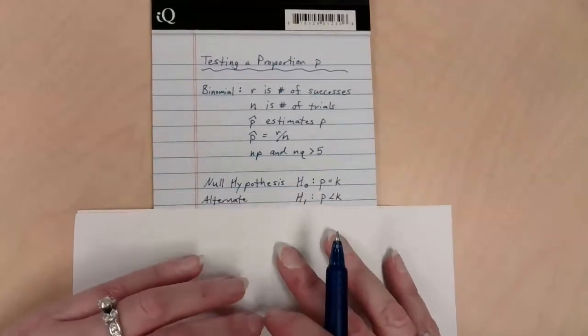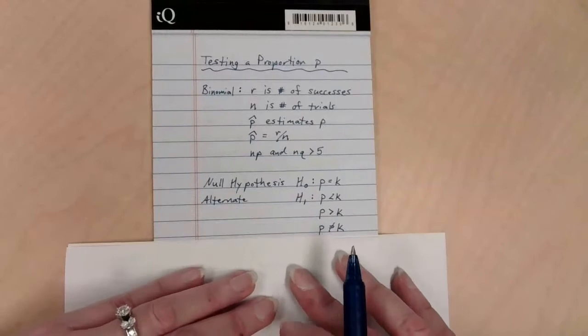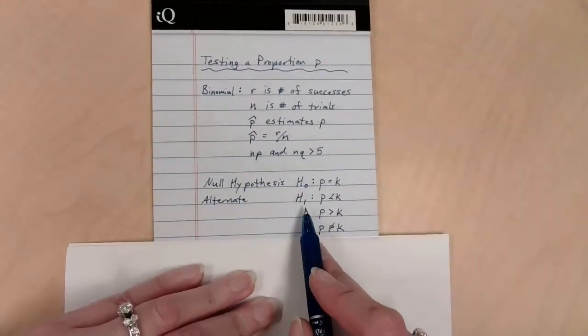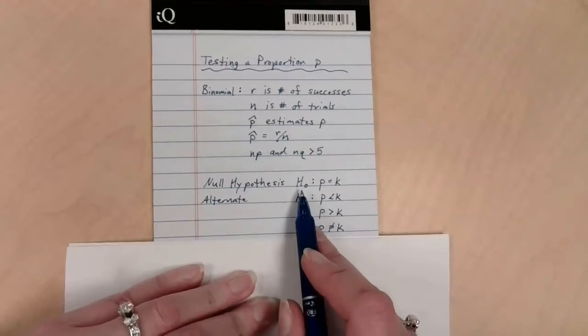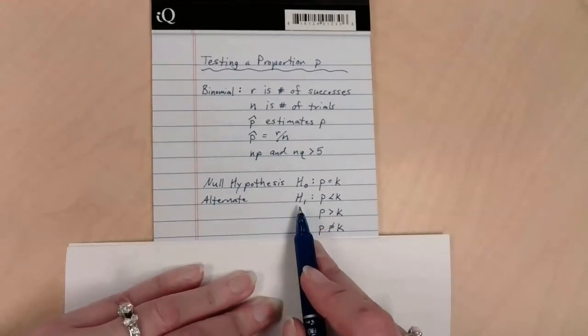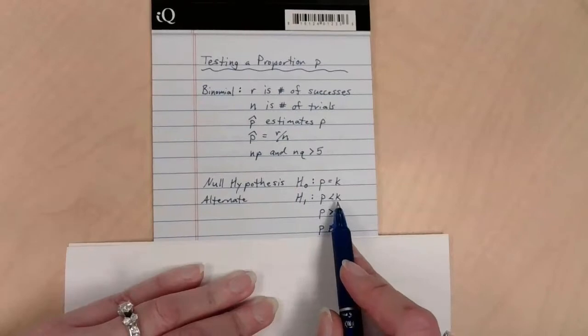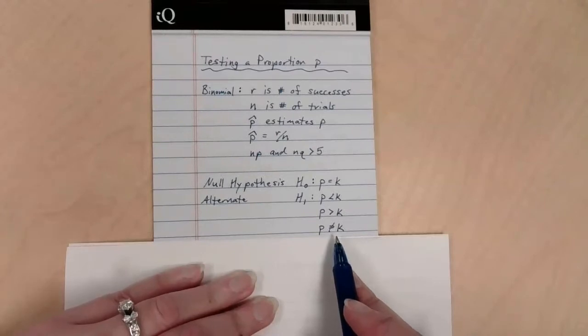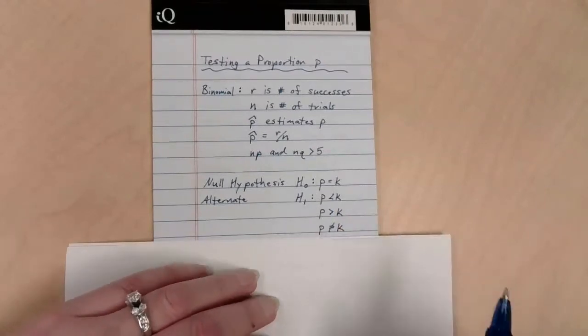That means that for my alternate hypothesis, it is going to be one of these three, not all of the above. But again, the notation H sub 1, this is the first hypothesis after that one. We are either going to choose P is less than K, which would be left-tailed, P is greater than K, which would be right-tailed, or P is not equal to K, which would be two-tailed. So again, just taking out mu, replacing it with P.